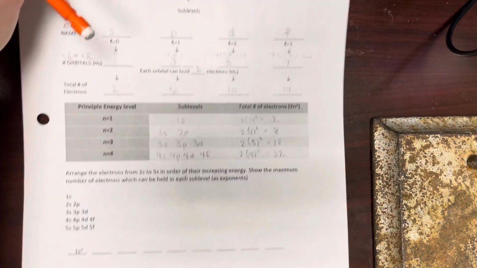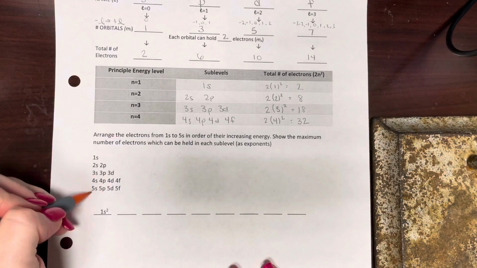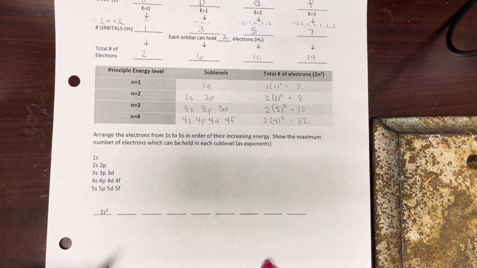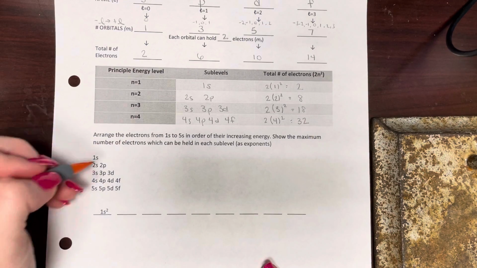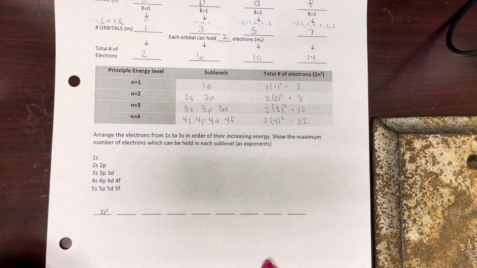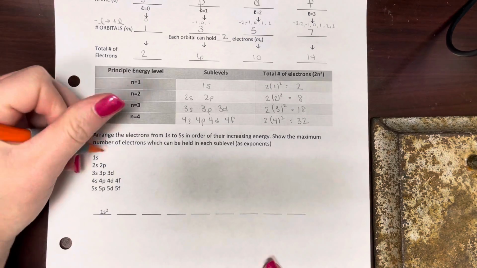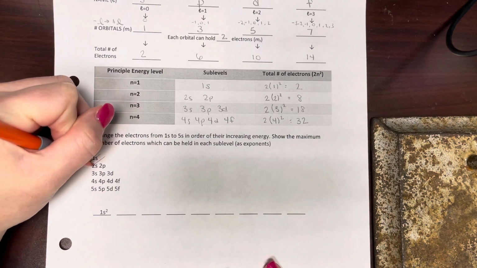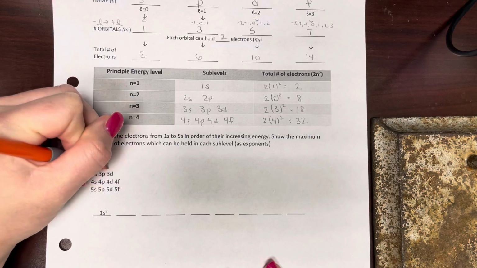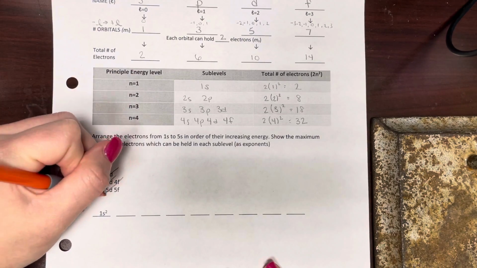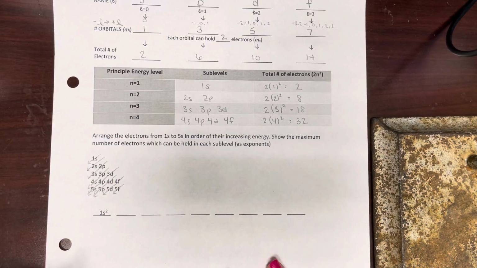Okay, now I've arranged these. We want to fill them up from 1s to 5s in the correct order. I've helped you with the diagonal rule here. If you wanted to keep going, you would put your 6th and 7th row in. Let's draw our diagonal arrows. If you don't need the diagonal rule, then don't use it. It's okay, it's just a tool.